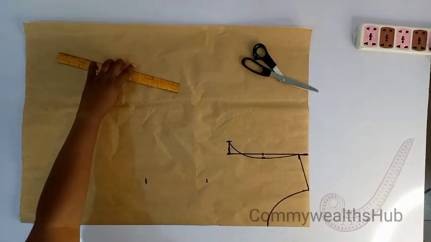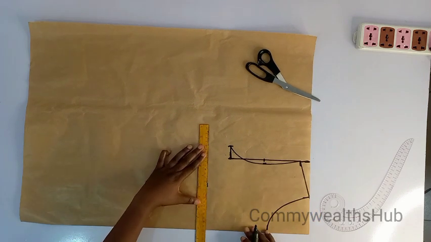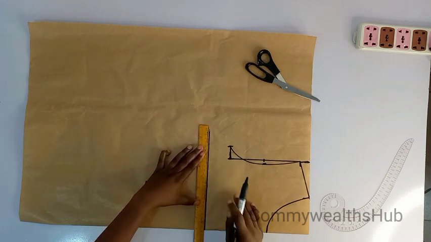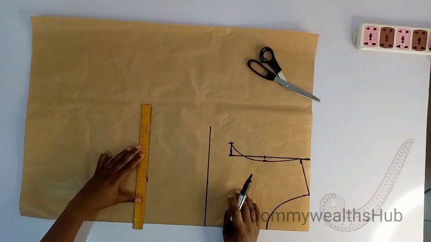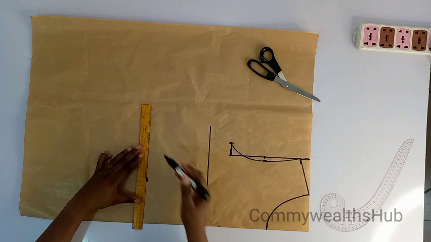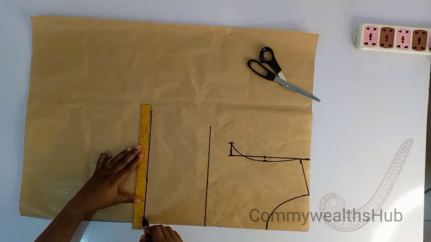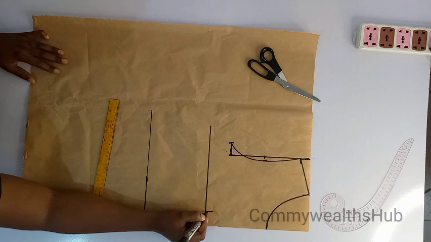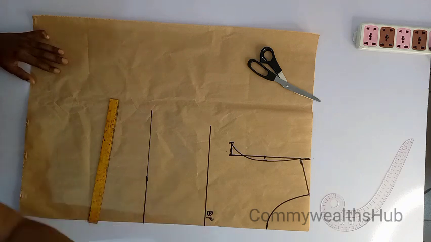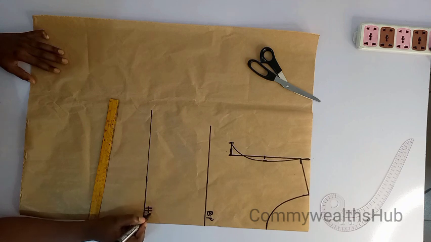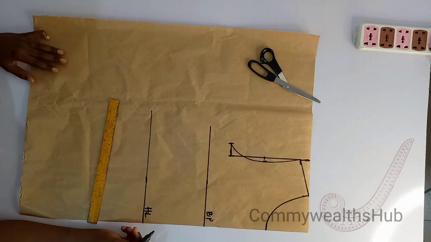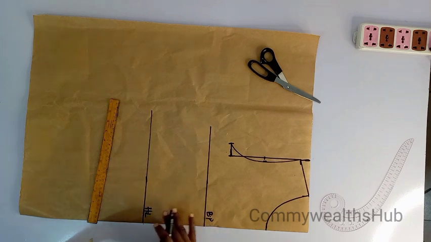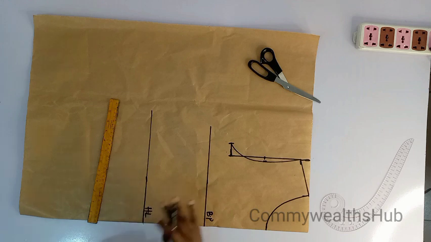Can you see? So I will just go ahead and draw a straight line. Ensure that your ruler is straight enough. I will just go ahead and draw a straight line, and I will also label it so that we can know what each of these lines stand for. Now this is our bust point. You can just label it as BP. And then this is our half length, more like our natural waist. Some people call it the natural waist. Now we have gotten our vertical measurement already.